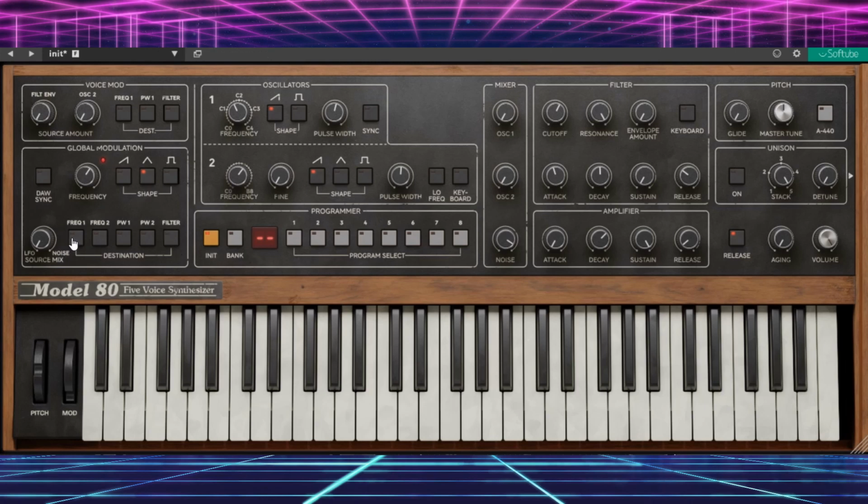Alright, so let's go to frequency 1 real quick, and if I play the note, well, let's take off this resonating filter, bring in oscillator 1. You see, you're not hearing anything. The reason for that is because the strength of this LFO is always controlled by the mod wheel.